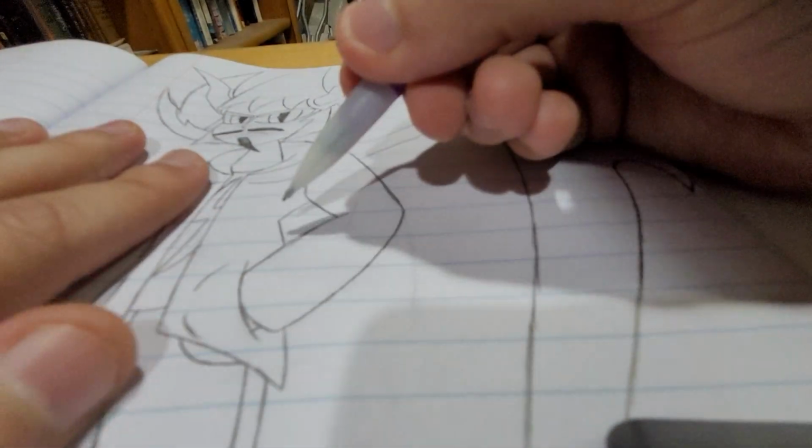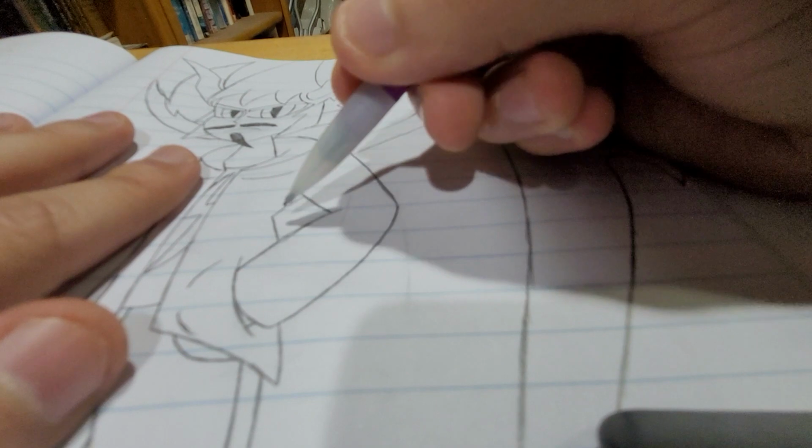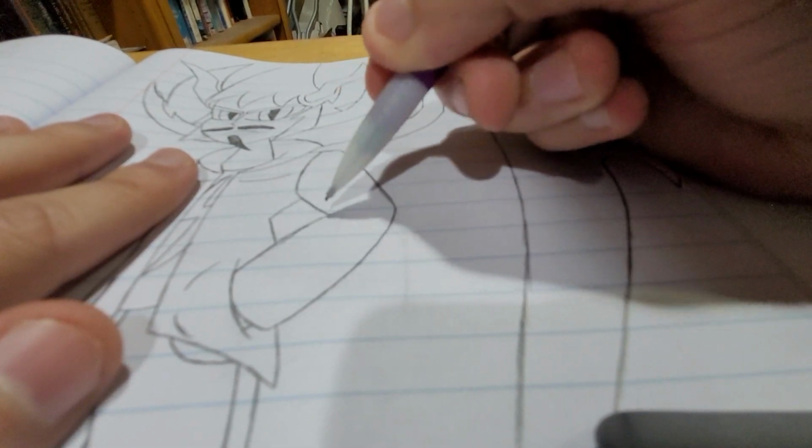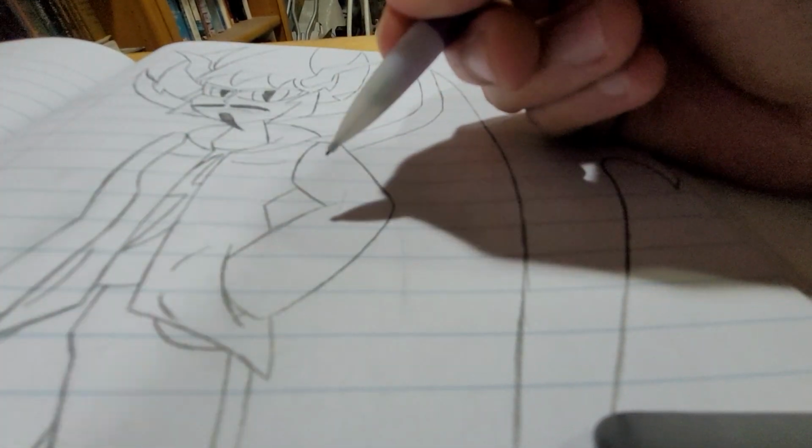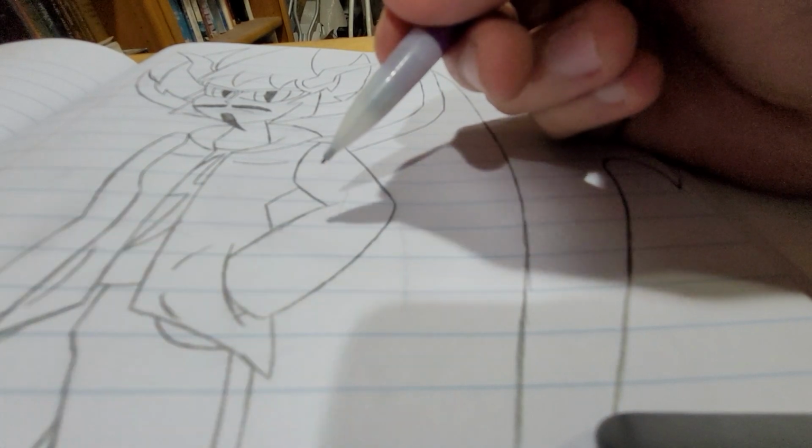So now we come over here to where this little gap is between his elbow and, it's not technically an armpit, I guess, forearm pit.